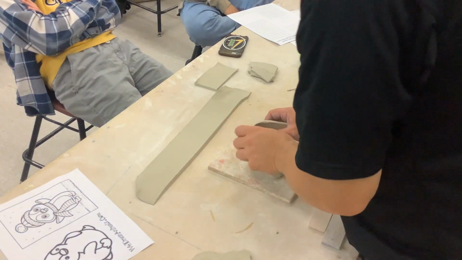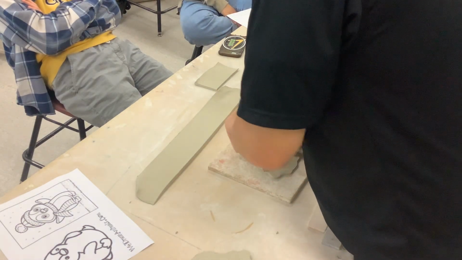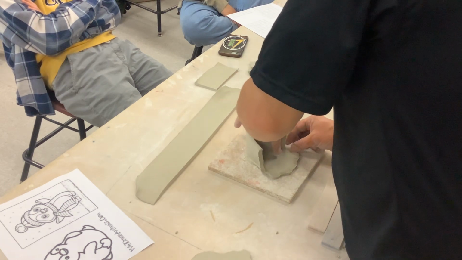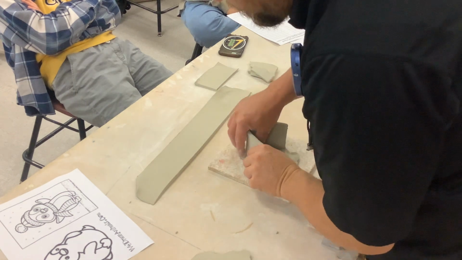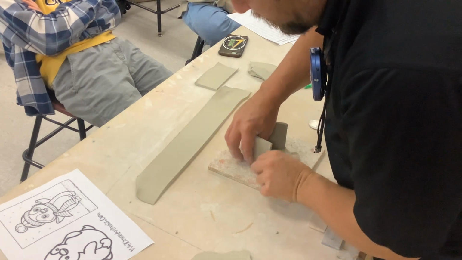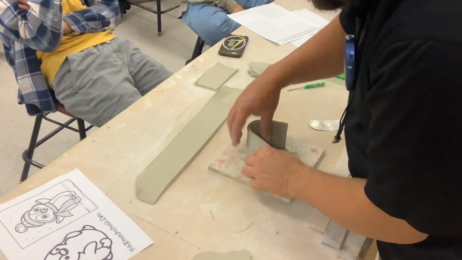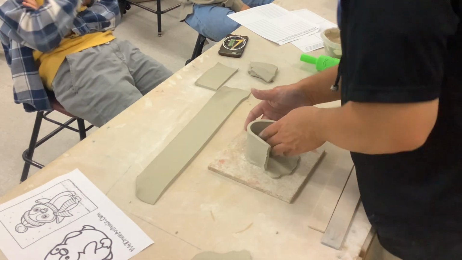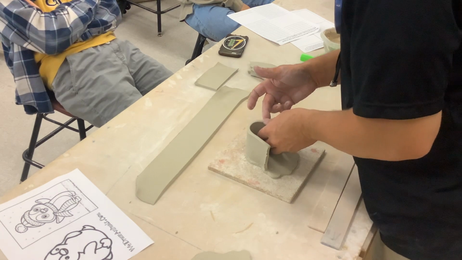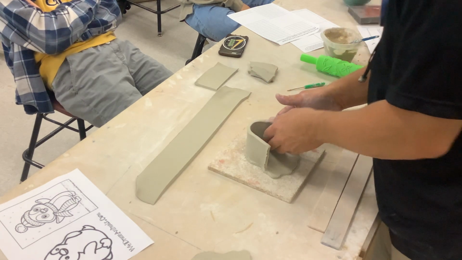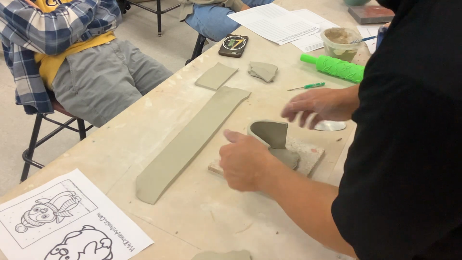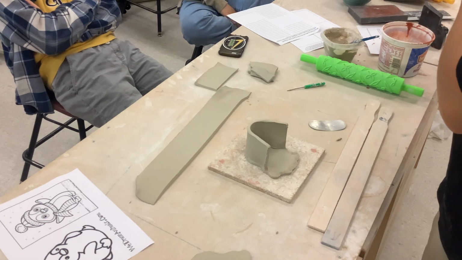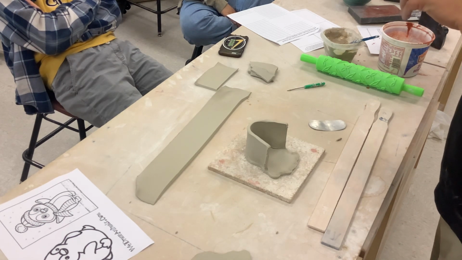Okay, I'm gonna set this on there. Kind of line that up. And you're gonna watch any of your contours and try to kind of push them in here. Now, it's scored and slipped, so we now want to come in and stitch it.